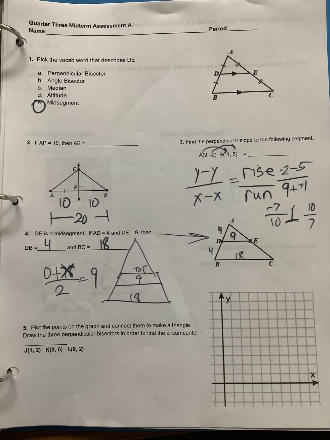Number 5, plot the points and connect them, make a triangle, draw 3 perpendicular bisectors in order to find the circumcenter. So there was definitely at least 40% of students drew angle bisectors. Okay, that's a problem if you don't know the difference between an angle bisector and a perpendicular bisector.